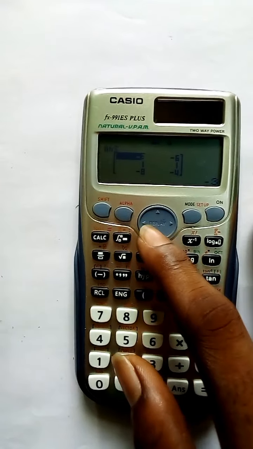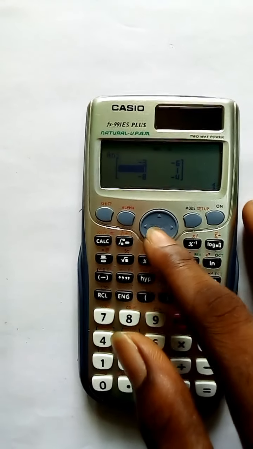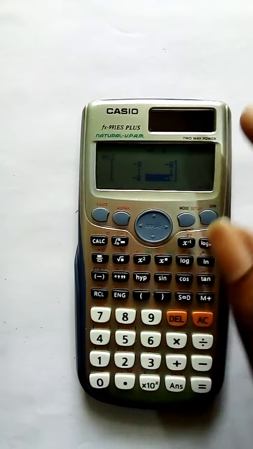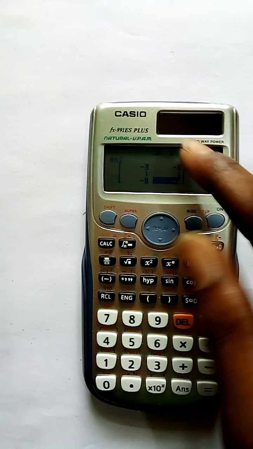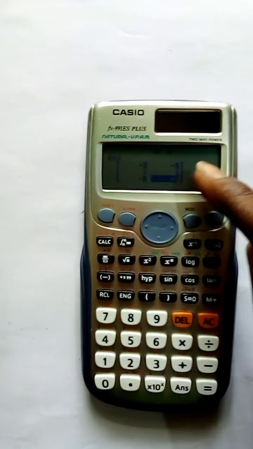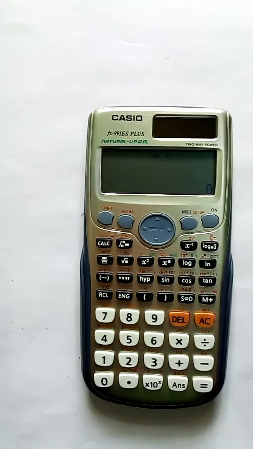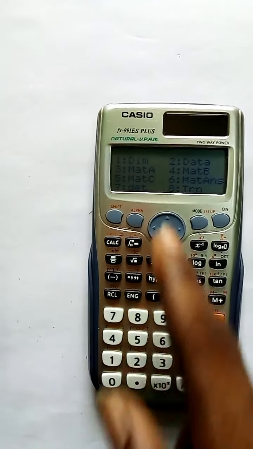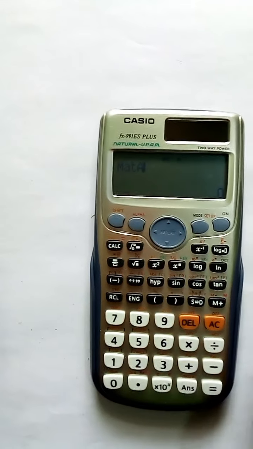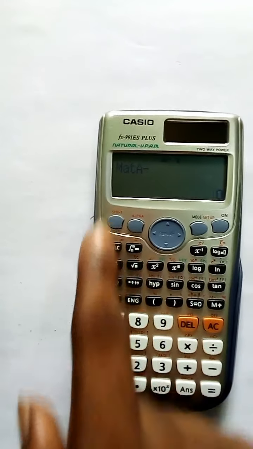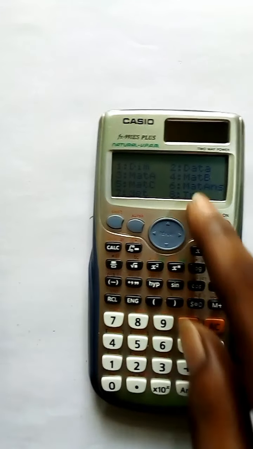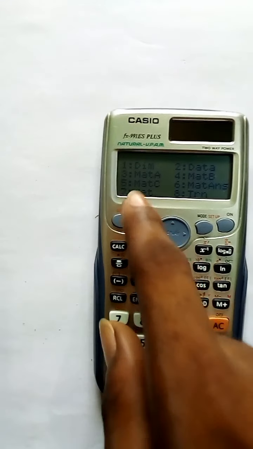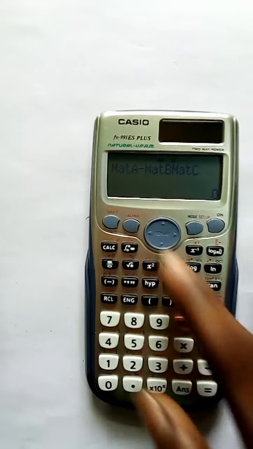So we have -3, -6, 1, 1, -8, and -4. AC. Now we're going to rewrite the first one. Shift 4, 3, that is mat A, minus shift 4, 4, mat B, minus shift 4 and 5, mat C.